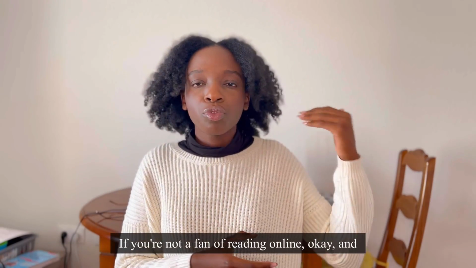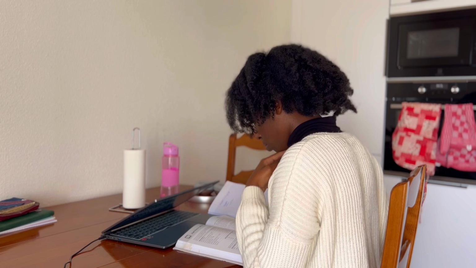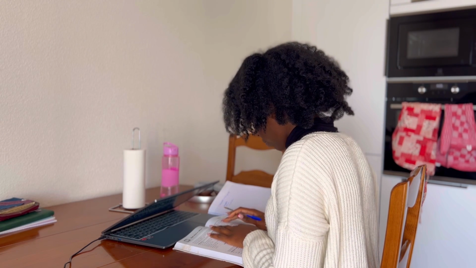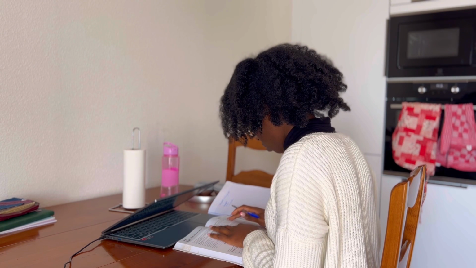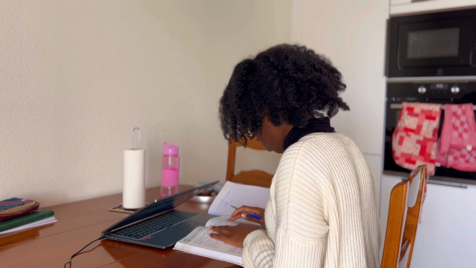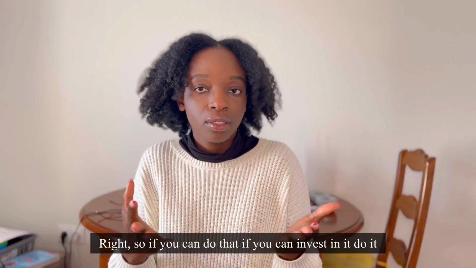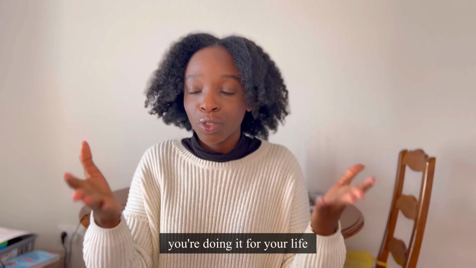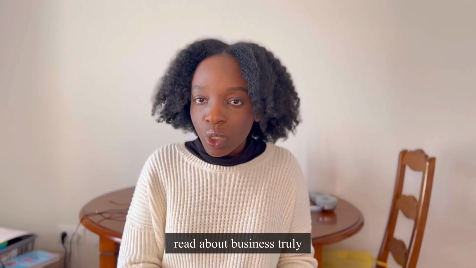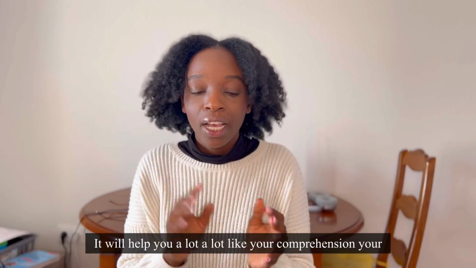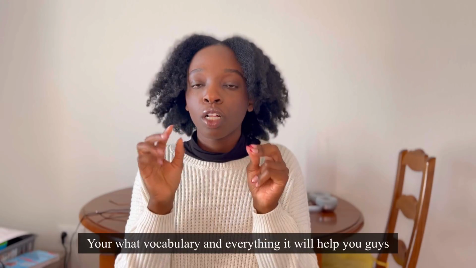If you're not a fan of reading online and you want to have a paper book, you can also buy one. Maybe you can borrow a book at the library, for example, but careful, do not write in books that are not yours. So you can just have a paper book and then highlight or write down the words you did not understand. But it's always great to have something that's your own. So if you can invest in it, do it. You're doing it for your life. So maybe buy a book about business. Truly, it will help you a lot, your comprehension, your vocabulary and everything. Let's go for it.